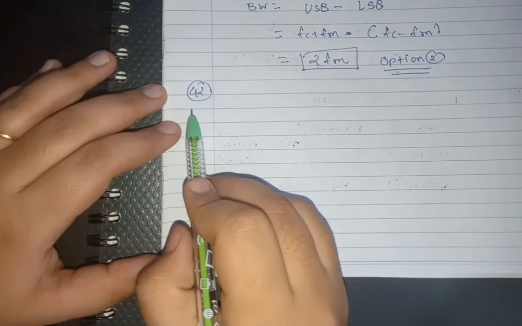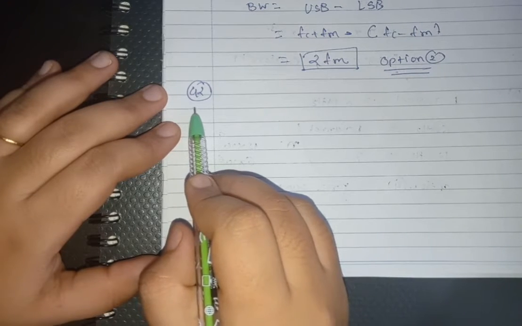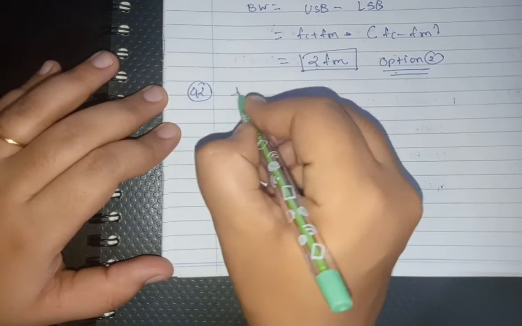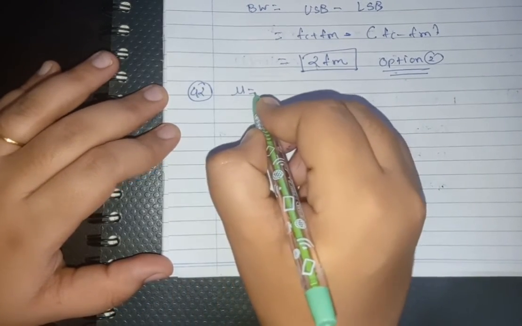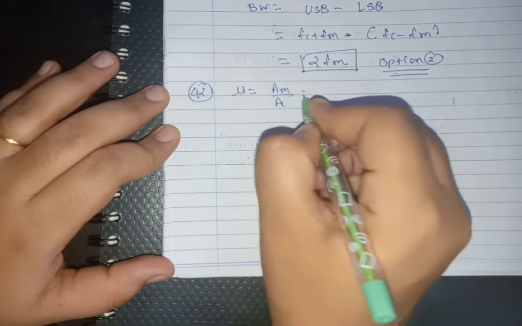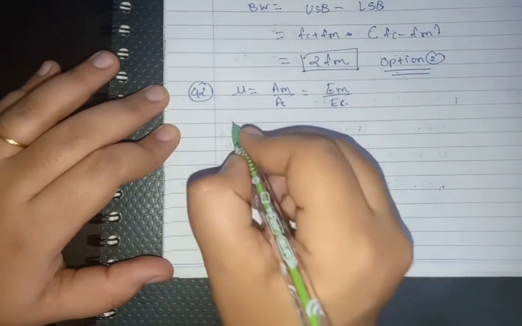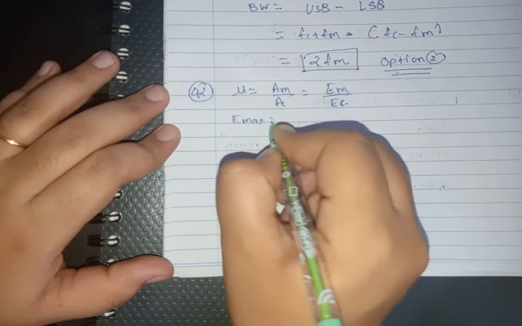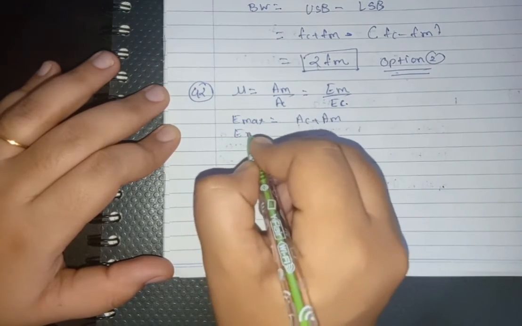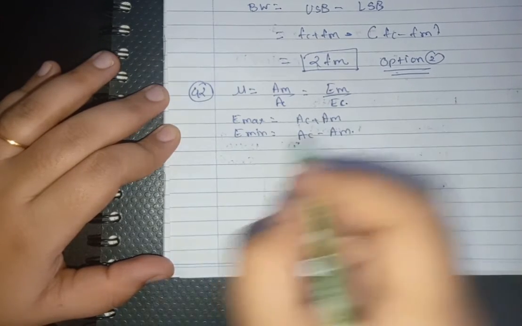In question number 42, we want to represent depth of modulation in terms of Emax and E minimum. Here modulation index or depth of modulation is given by AM upon AC, that is EM upon EC. Emax is equal to AC plus AM and E minimum is equal to AC minus AM.